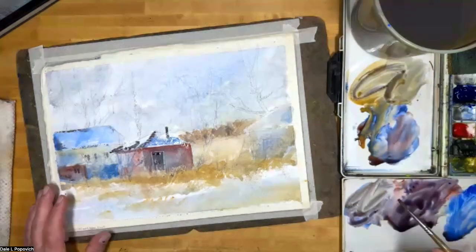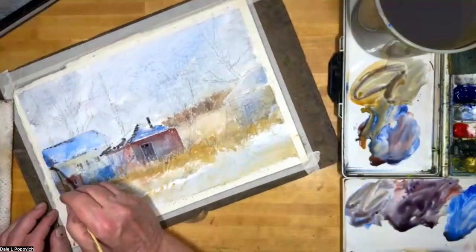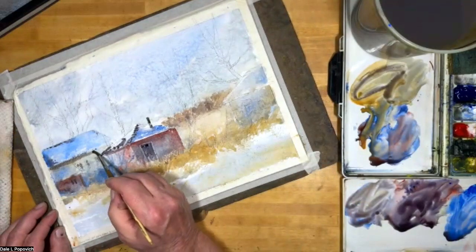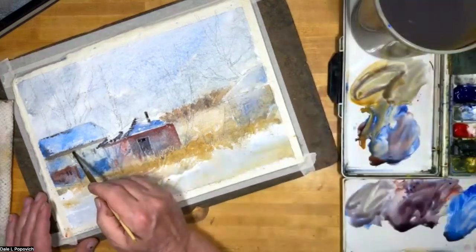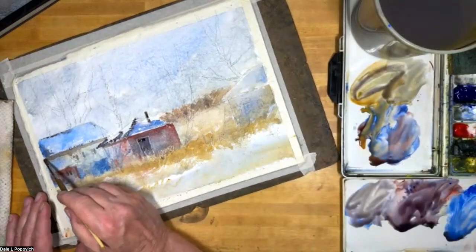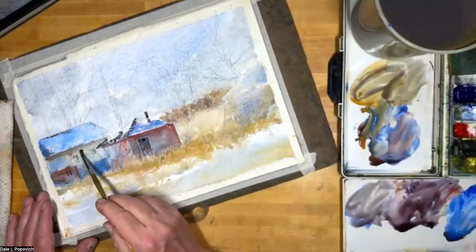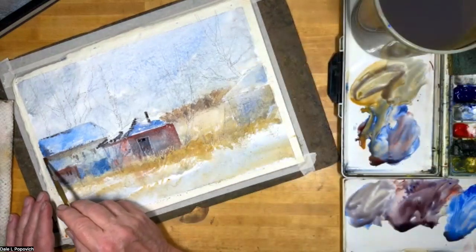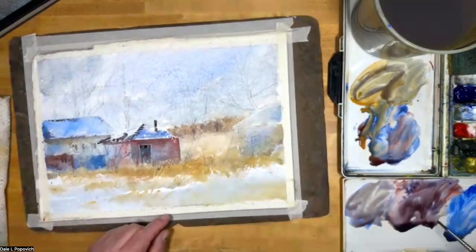So it's kind of a warmish shadow. So it has a little bit of the raw sienna in it. I'm going to soften it here and there because I don't want the cast shadow to be too distinct. So I'm taking just a damp brush and going through it like that.